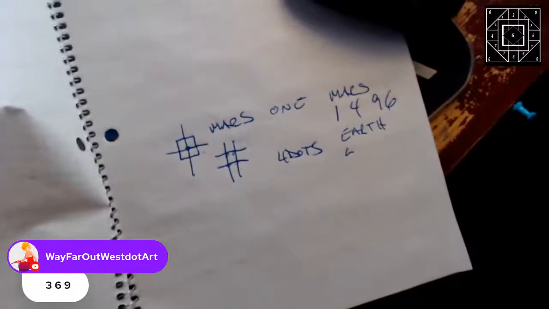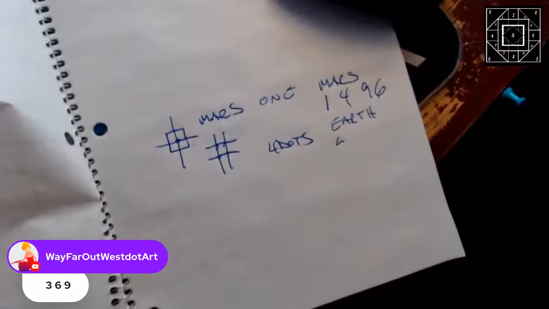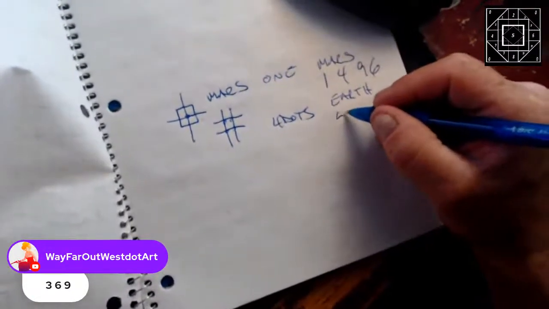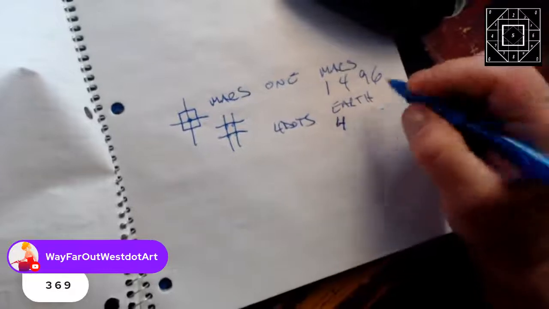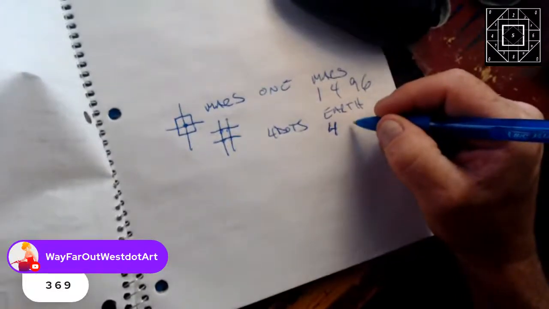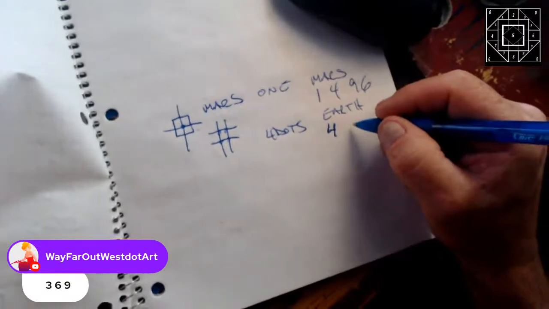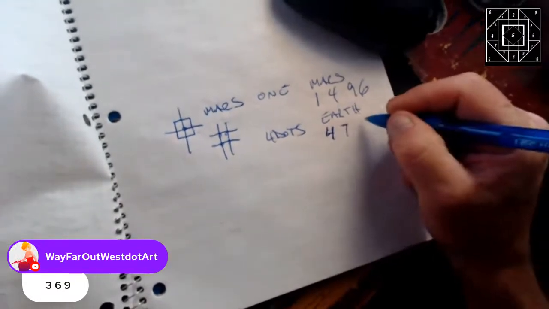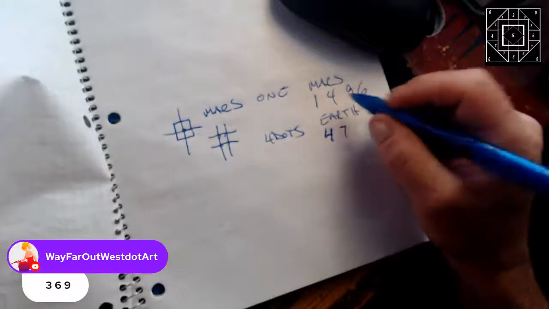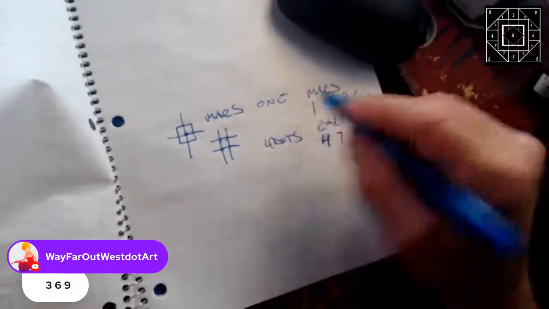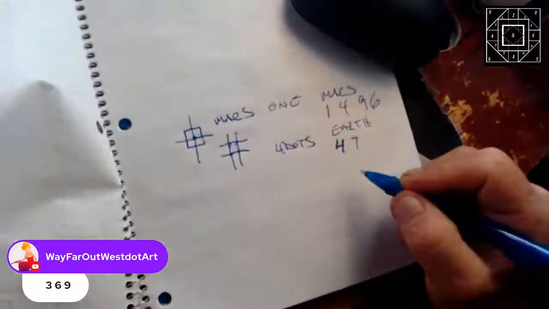And Earth, I'm going to see if I can chuck some numbers out here. Earth is going to be 4, 7, 1, 4. I use 1 for the 1 dot in the center.